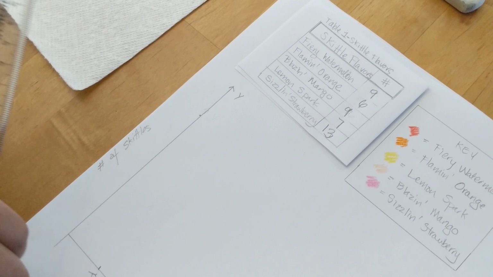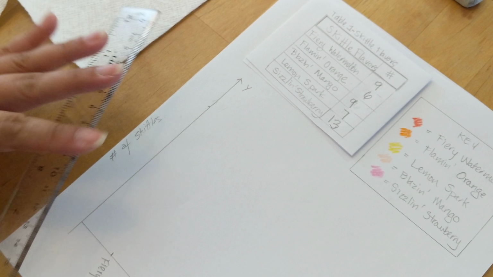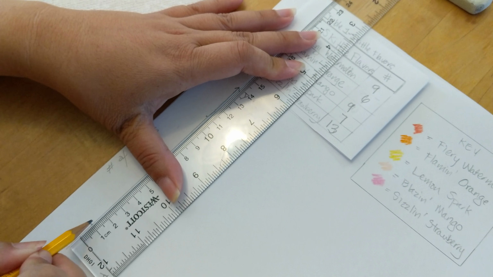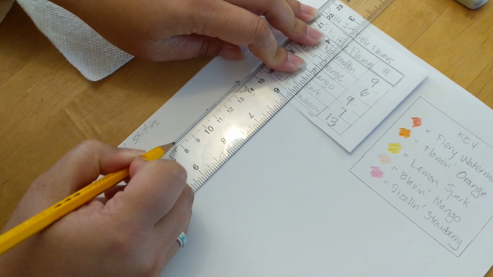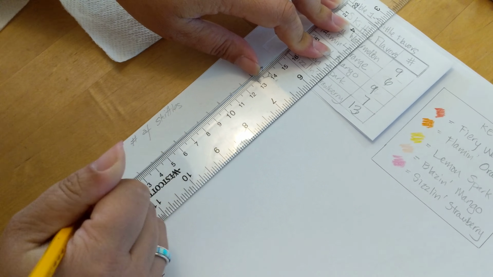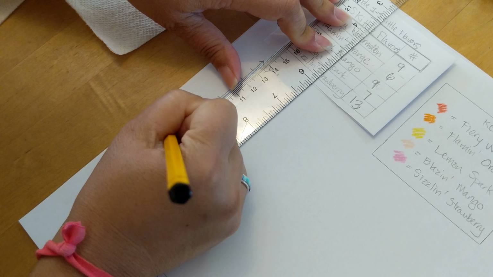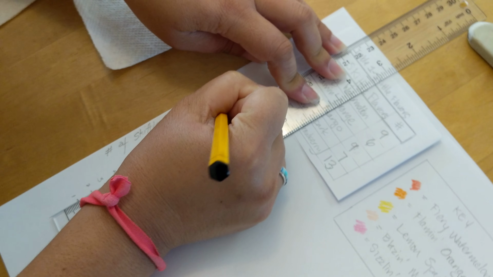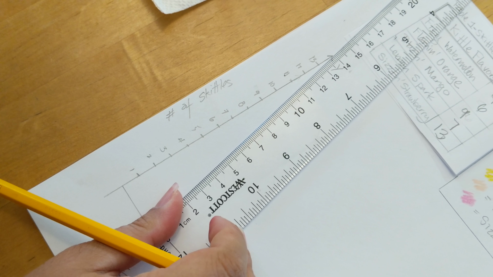So now, if it's 1 per centimeter, use this side so we can write the numbers. 1, 2, 3, 6, 7, 8, 9, 10, 11, 12, 13. And then we're going to number it in a 1-to-1 ratio. Okay. Now that we have it, we can go ahead and plot it.